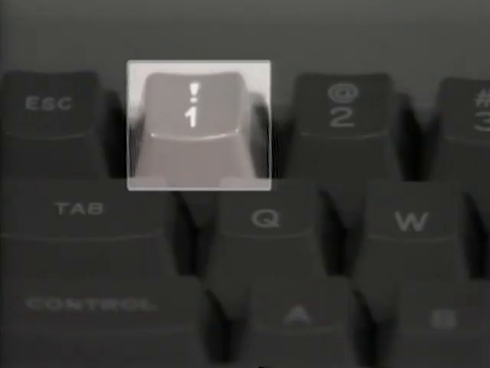Here's the number 1. You'll have to break the habit of typing a letter L for the number 1, as you may do on a typewriter. On a computer, numbers and letters are completely different things, even though they may look similar to us. Each time you want to type a number 1, use this key on the top row of the keyboard.